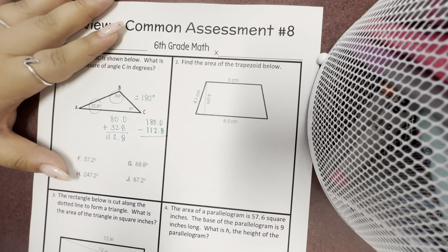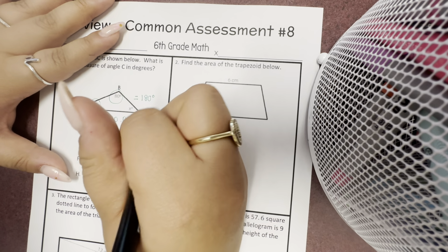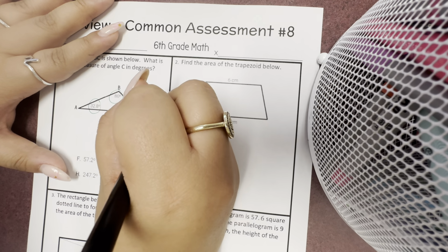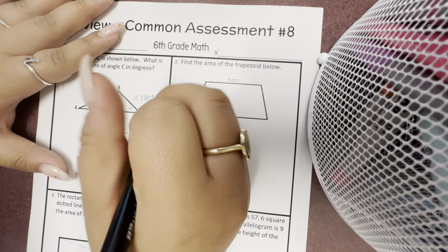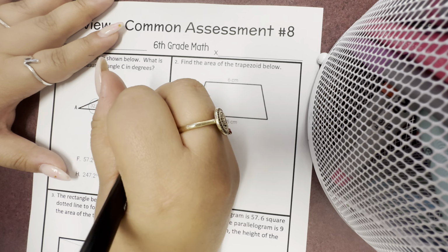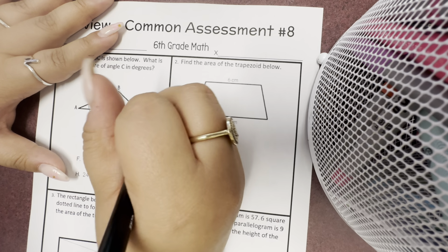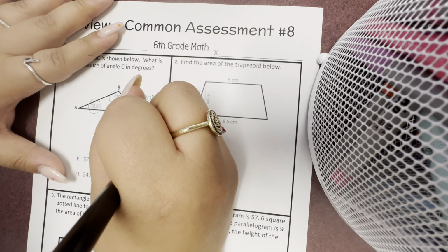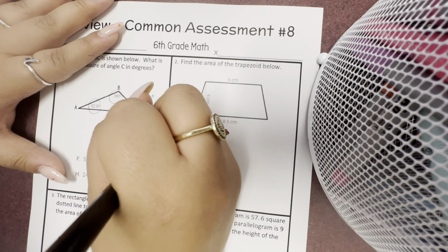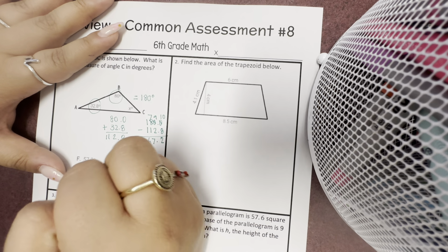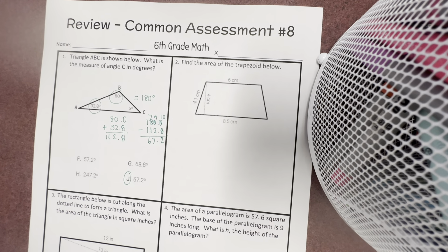All right, so now we're gonna subtract this. I gotta borrow. So 10 minus 8 is 2. 9 minus 2, we're gonna get the 7. And then 7 minus 1 is 6. So you should have gotten 67.2 degrees.